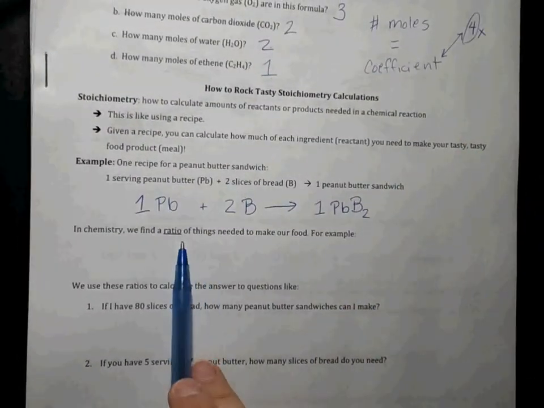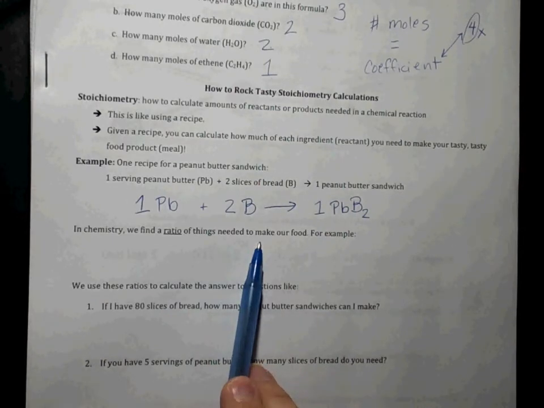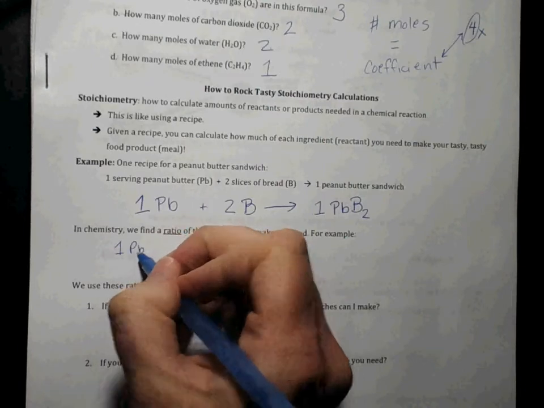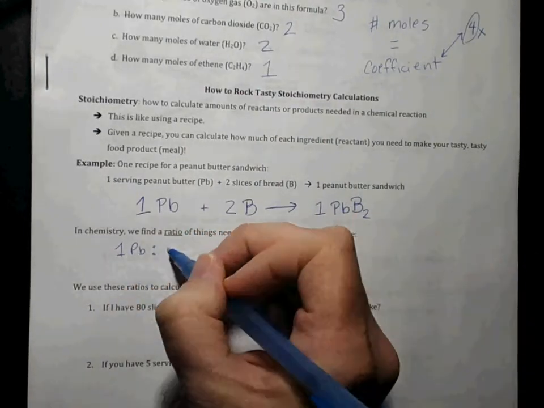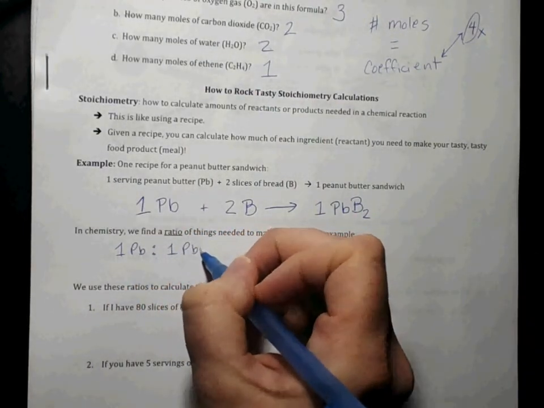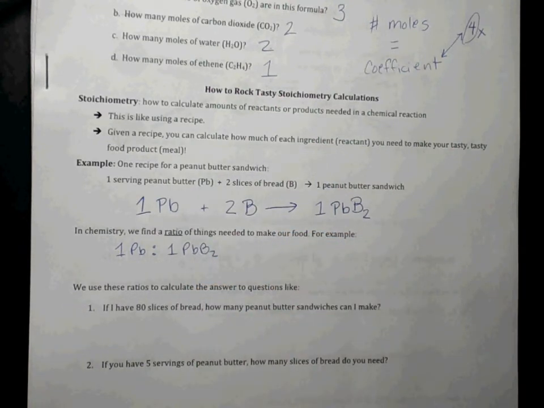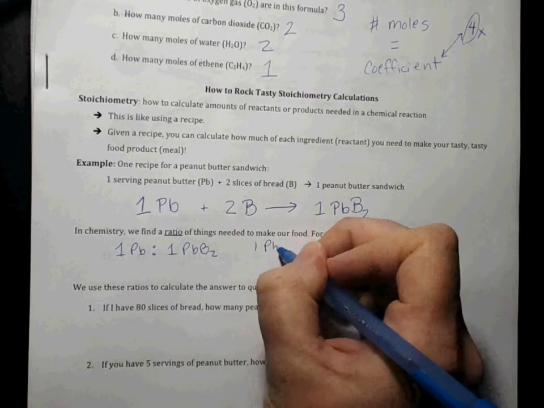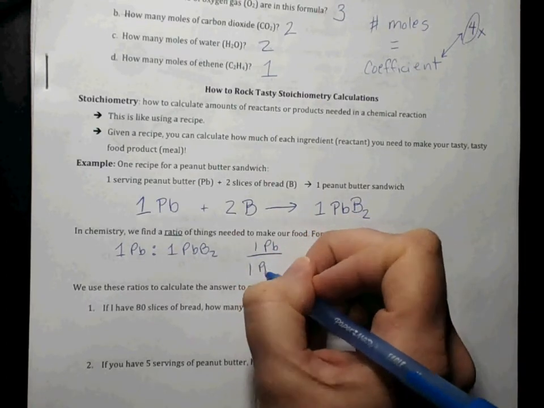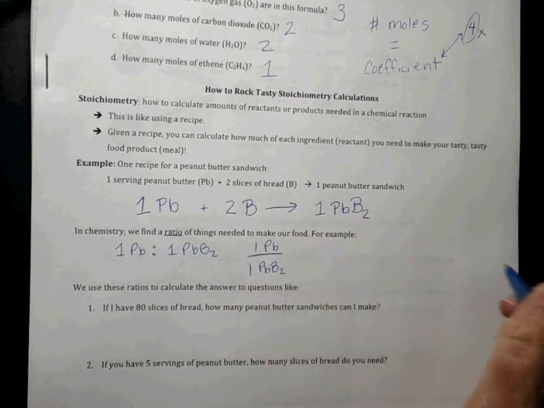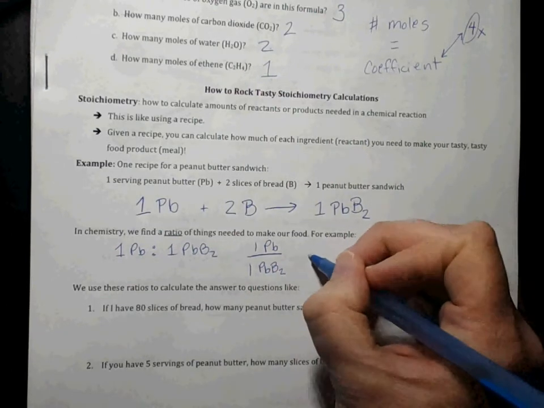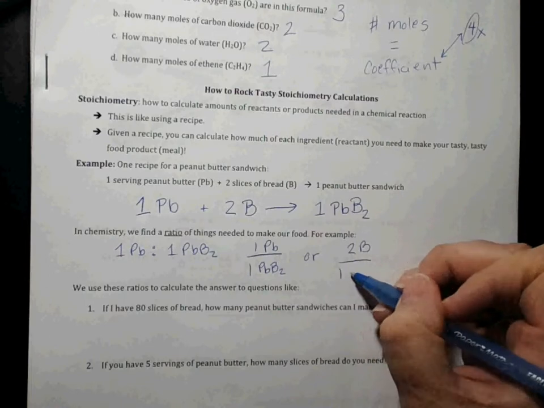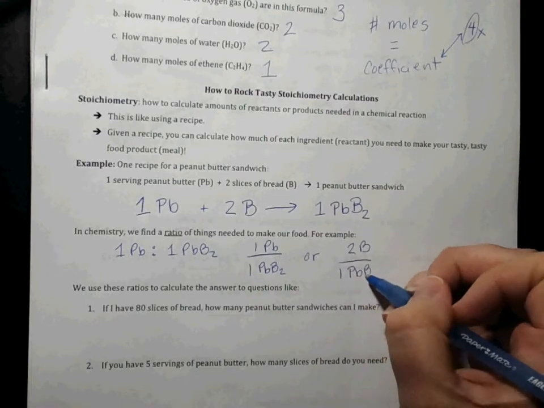In chemistry, we can find the ratio of things needed to make our food. For example, there is 1 peanut butter serving for every 1 peanut butter sandwich. We could also write that as 1 PB over 1 PBB2. Other ratios: 2 breads for every 1 sandwich.